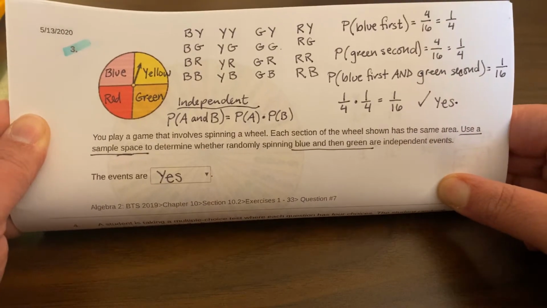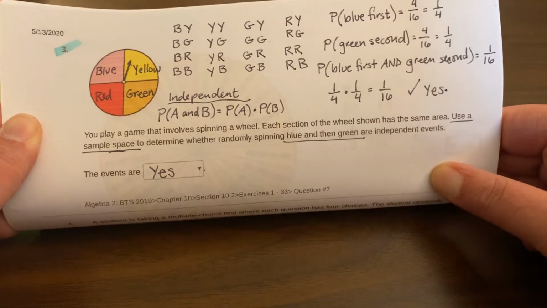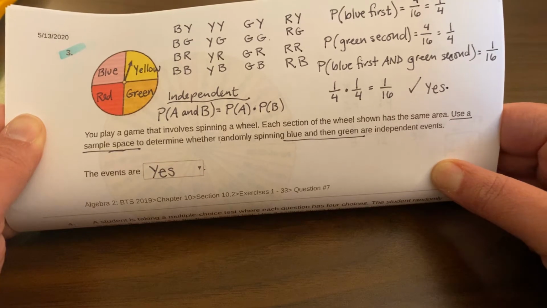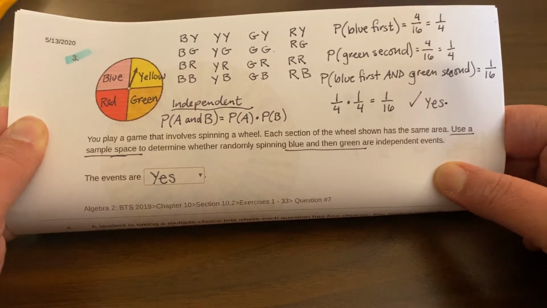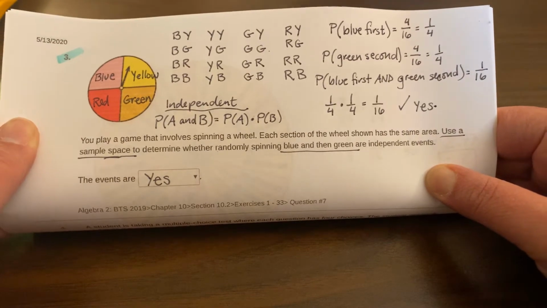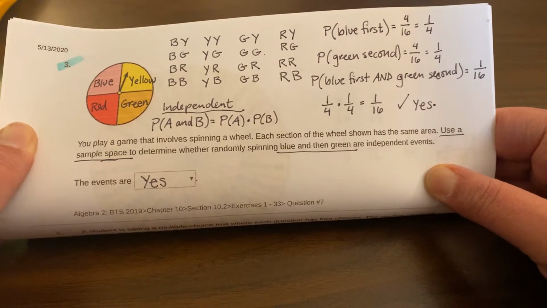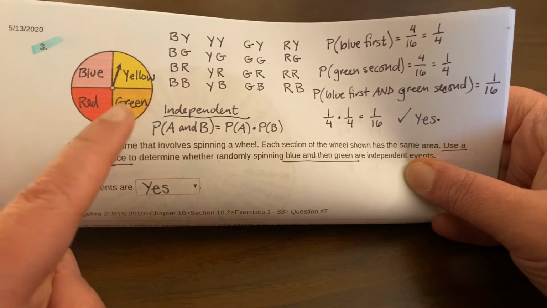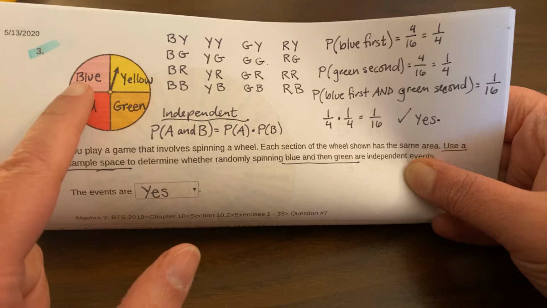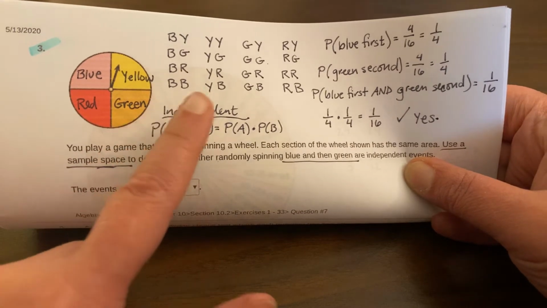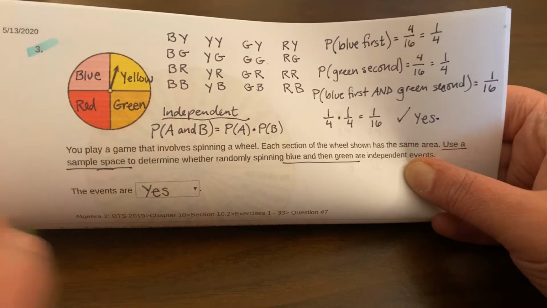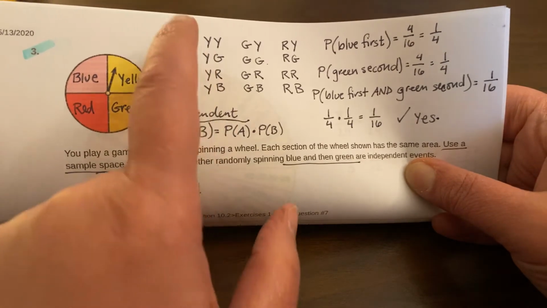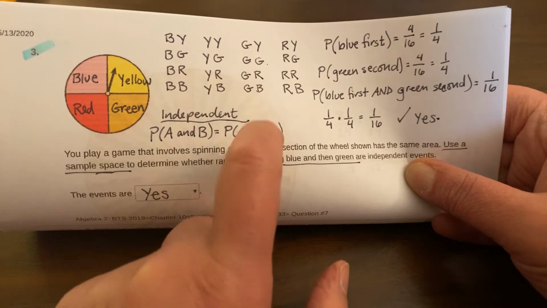It says you play a game that involves spinning a wheel, and each section of the wheel shown has the same area. Use a sample space to determine whether randomly spinning blue and then green are independent events. My printer is having issues, so this is blue and this is green. Okay, yellow and red. So when they ask you to use a sample space, they want you to list out all of the possibilities, right?